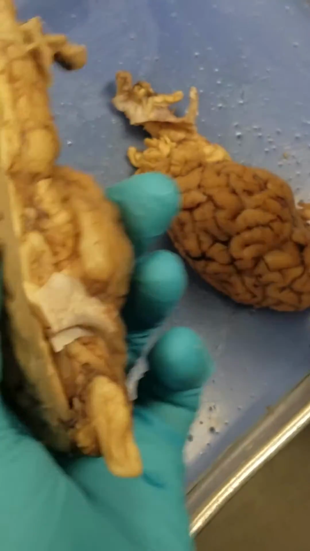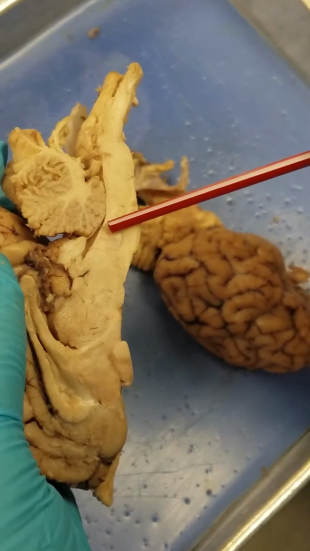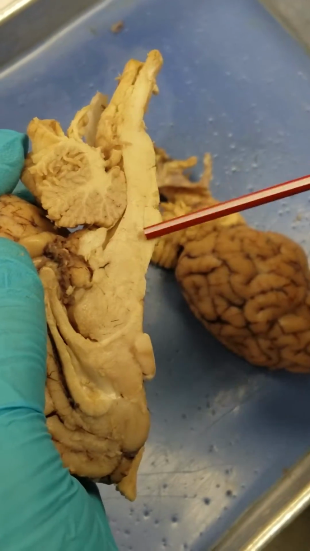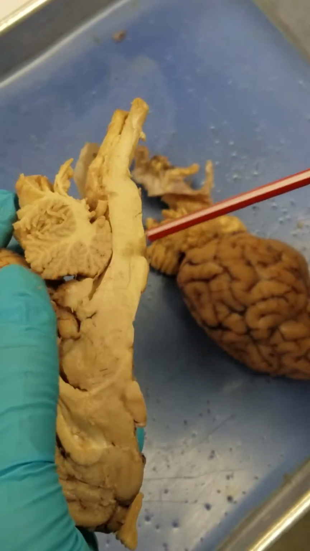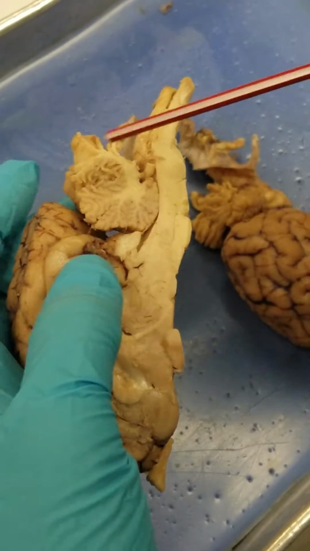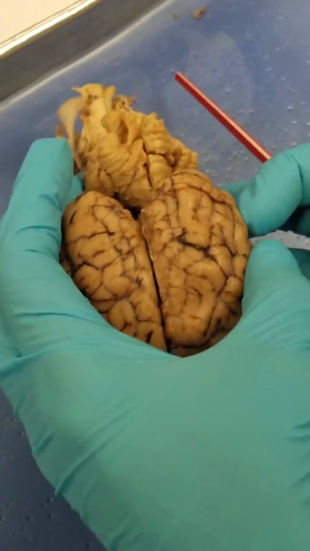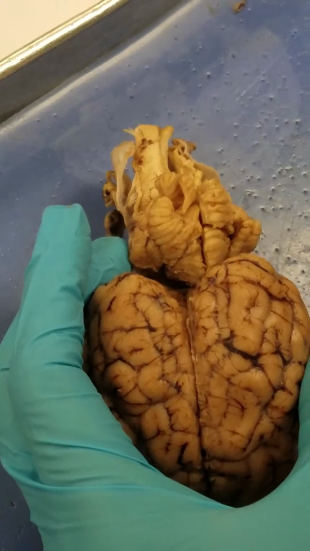Then we have the pons, which is a little bump here underneath the cerebellum. So this is the pons, this little bump here. Then we have, what's the next one? Oh, sorry, the actual cerebellum, the hemispheres, the right and left hemisphere.